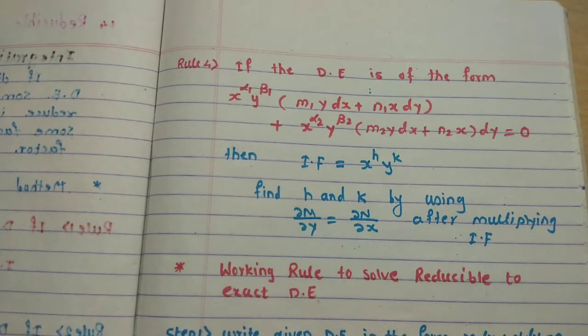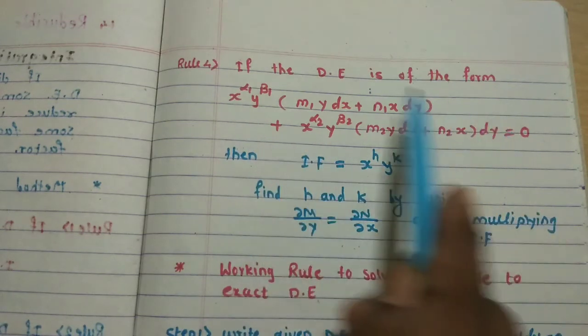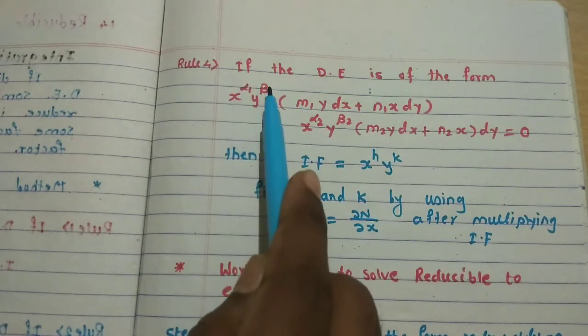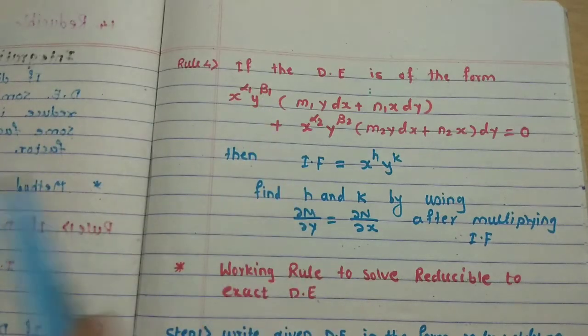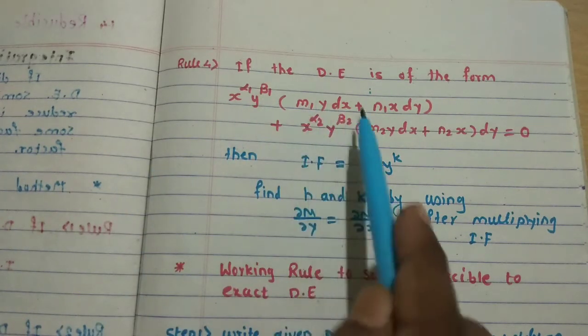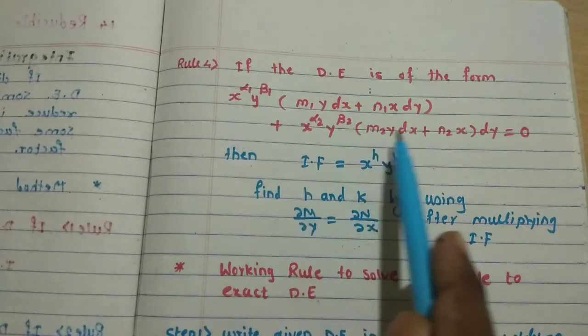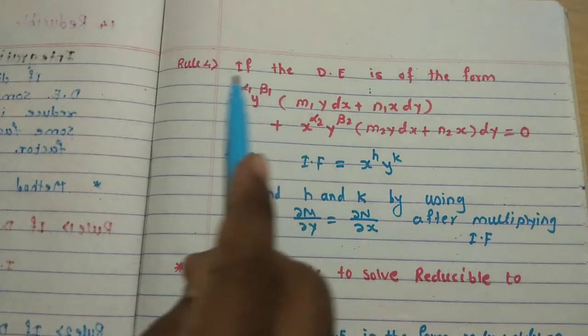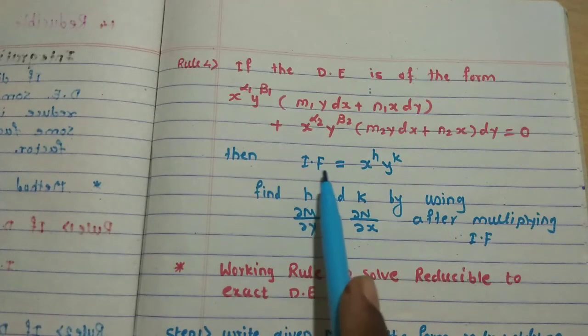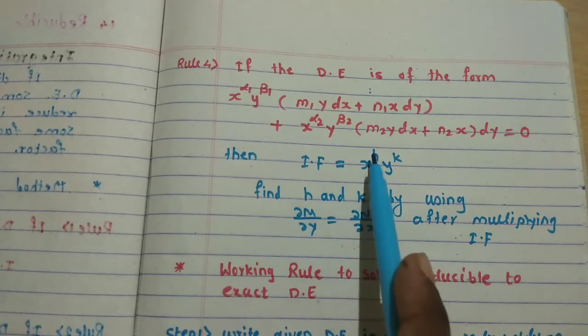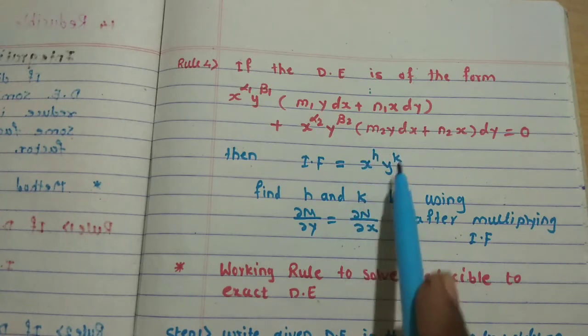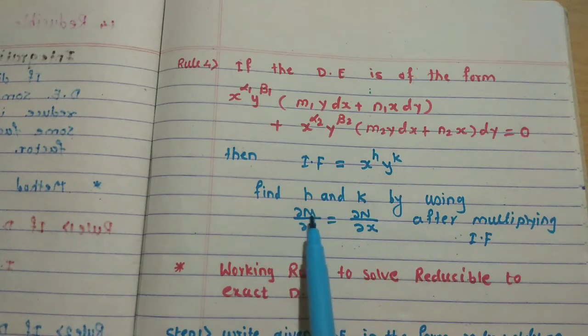Find h and k by using del m by del y equal to del n by del x after multiplying the integrating factor. So if the differential equation is of this form, x raised to alpha 1 y raised to beta 1, alpha 1 and beta 1 are some constant terms, alpha 2 and beta 2 are also constant terms, and m1, n1, m2, n2 are also constant terms. When we have a differential equation of this form, then you have to consider the integrating factor equal to x raised to h y raised to k. Find this h and k by using the condition of exactness, del m by del y equal to del n by del x, after multiplying the integrating factor. So these are the four rules to use for finding the integrating factor.